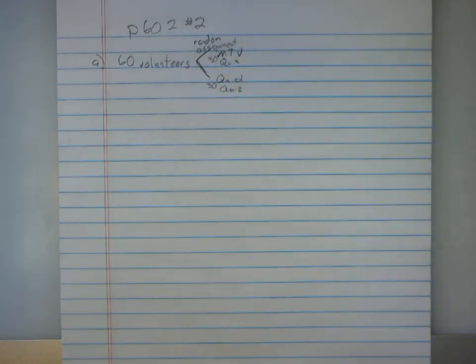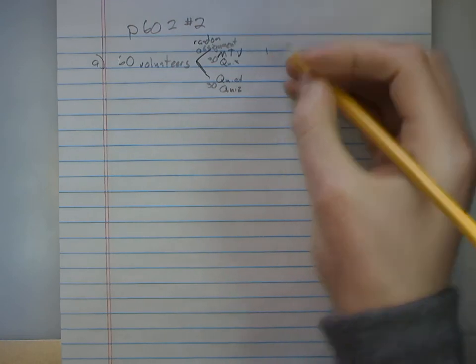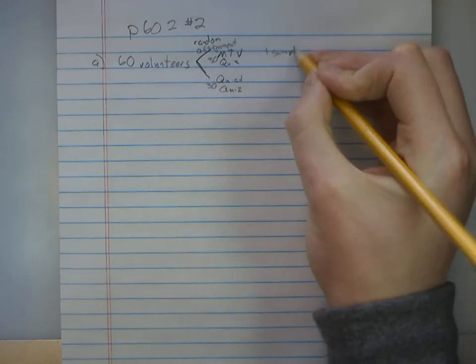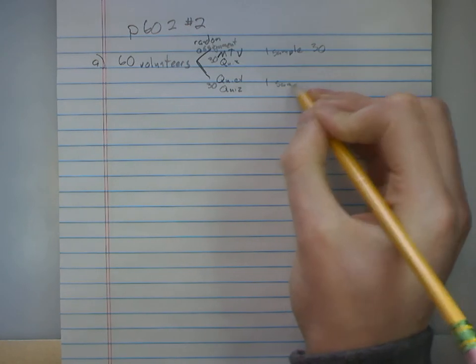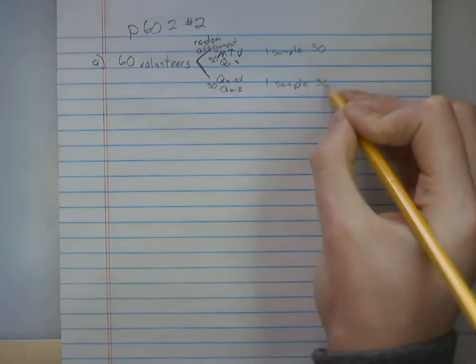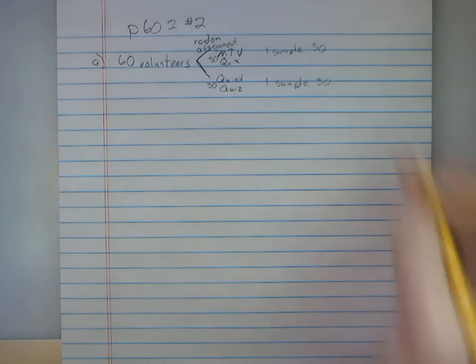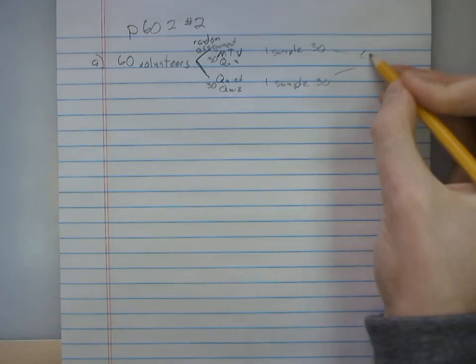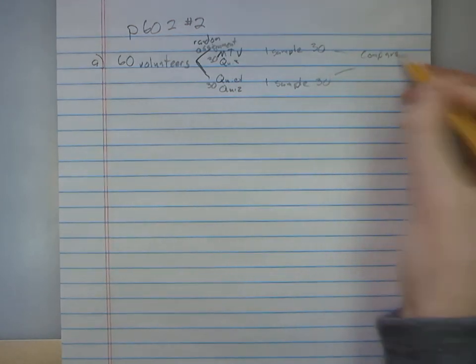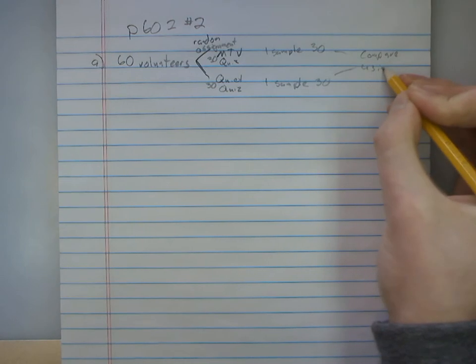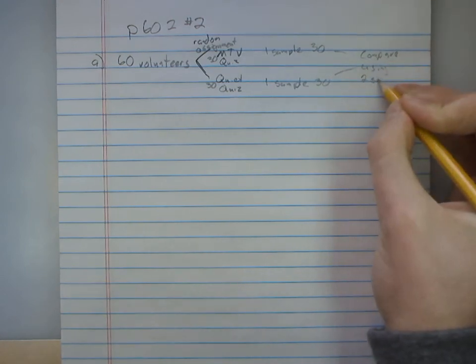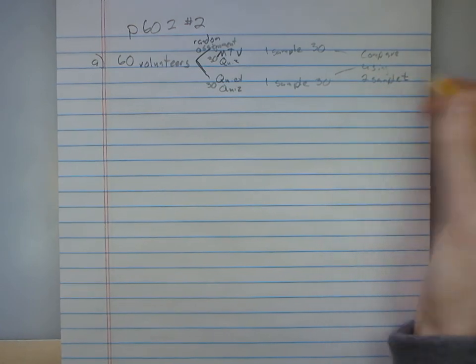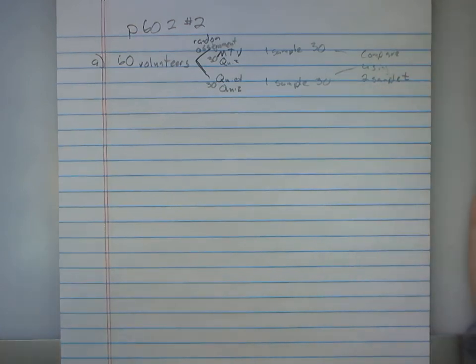These will give us our two samples, so we have one sample of 30, and we have one sample of 30. 1 and 1 is 2. So this is two samples. Compare using a two sample. And what we're comparing is the length of time it takes them to finish the crossword puzzle.